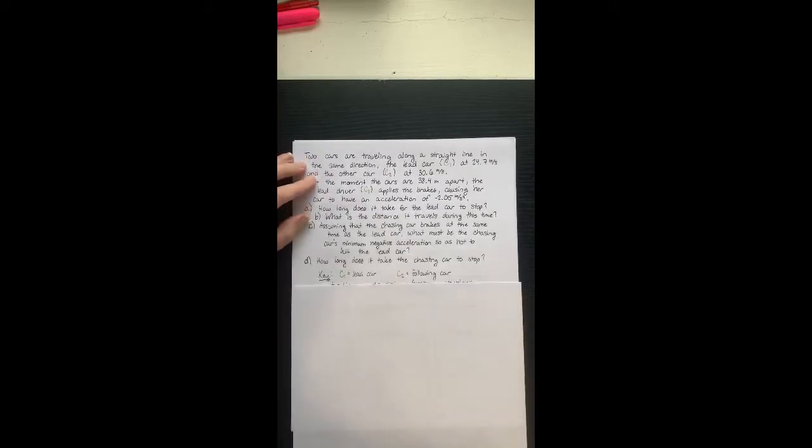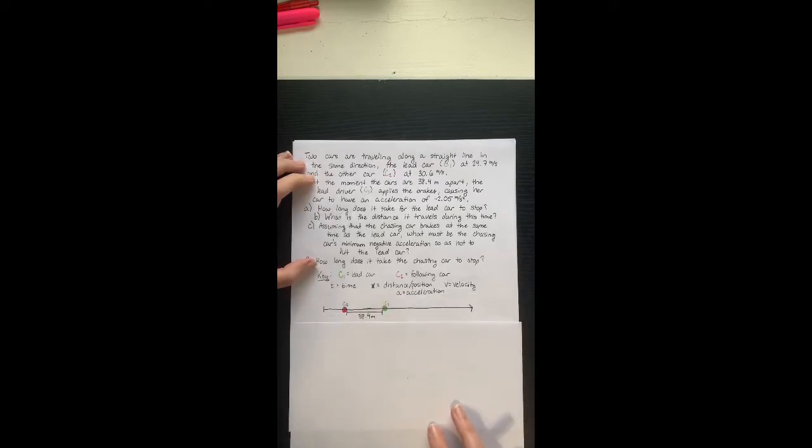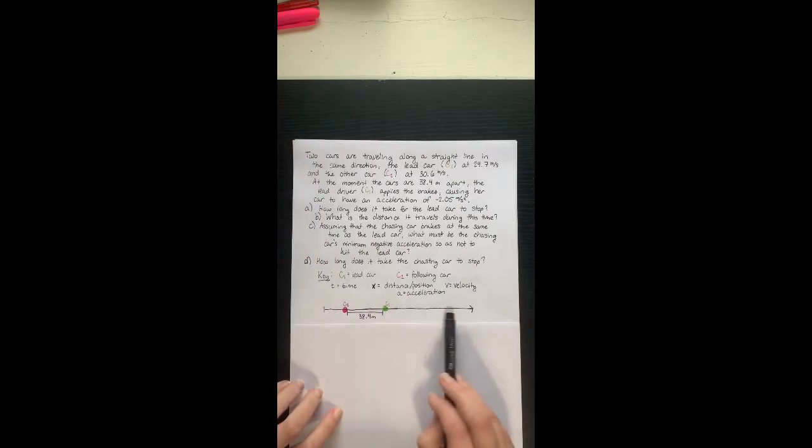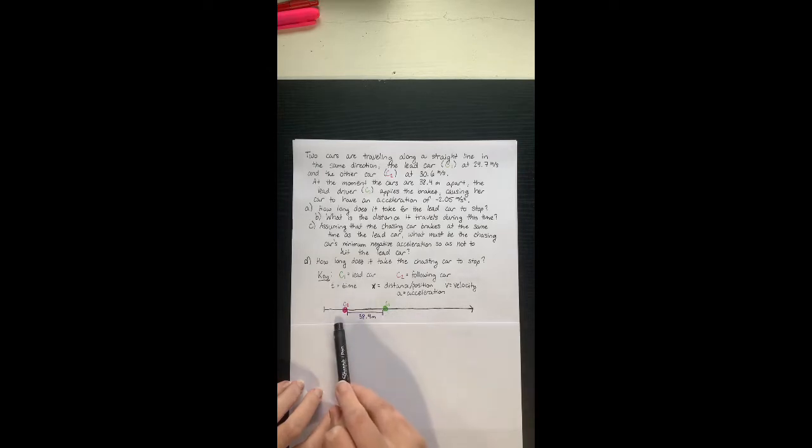So what I have done, and I've pre-done it below, we're going to ignore these other questions for now, is I've written out a key, which does help. As you can see, I've put C1, that's the lead car in green, and C2 is the following car in pink. But it always helps to visually draw out what's happening. So here we have 2 cars in a straight line. C1 is in front, C2 is behind, and they're 38.4 meters apart.